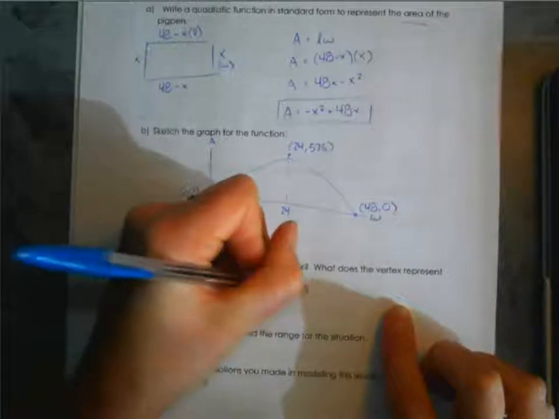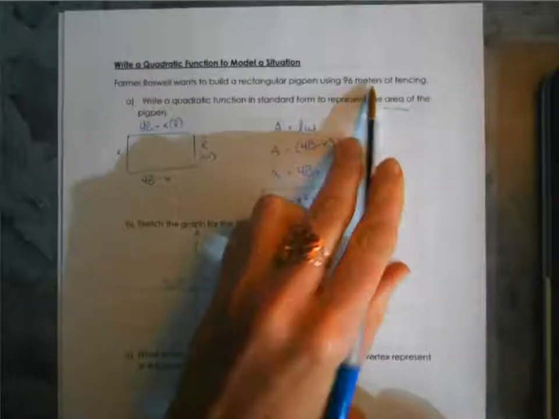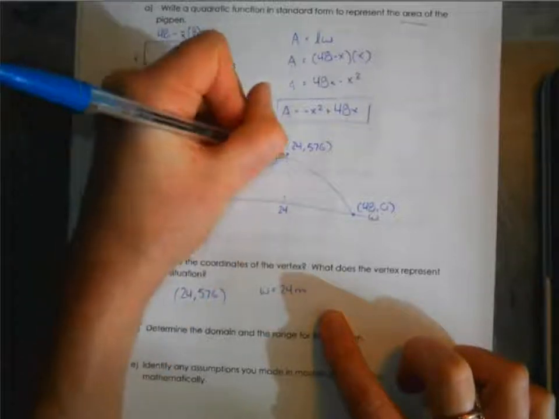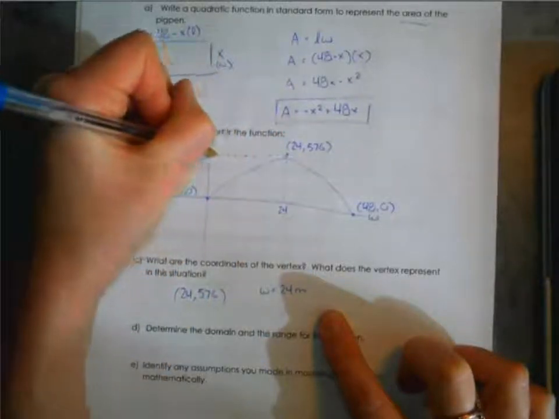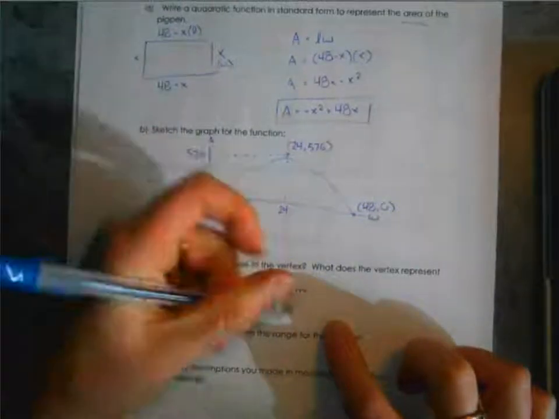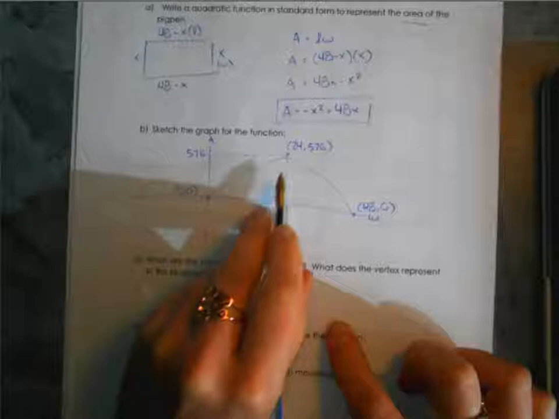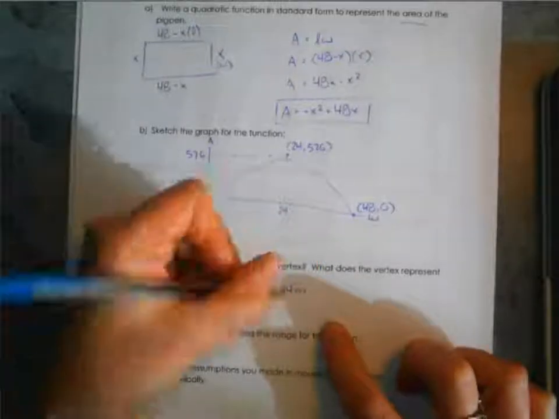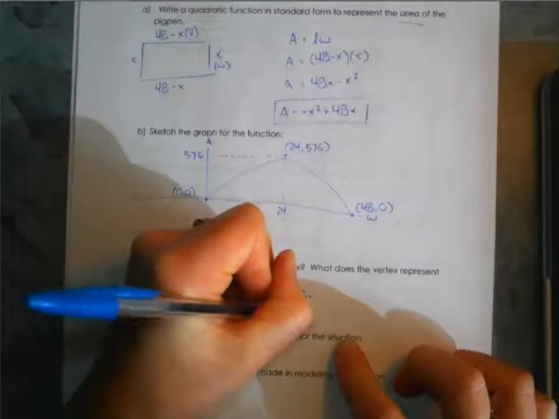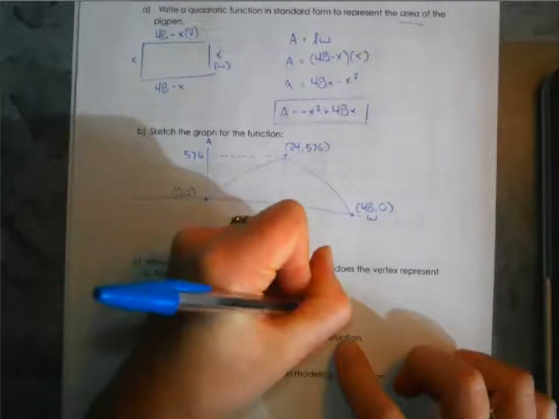And the units were in meters, right? Because we had 96 meters of fencing. And what's on the y-axis here, going across like this, is 576. And that is our area. What is that going to be if it's at our vertex? That's going to be our maximum area, which is going to be 576.